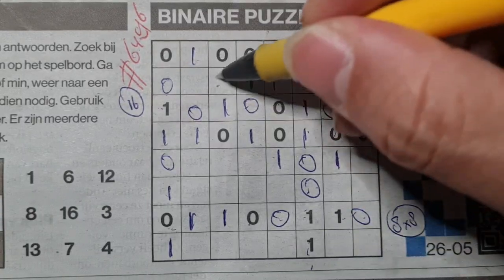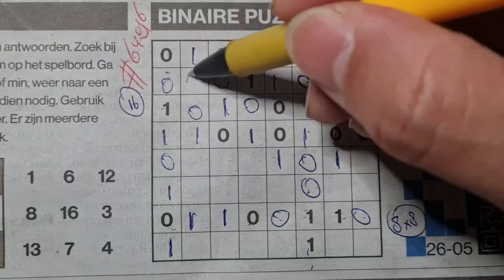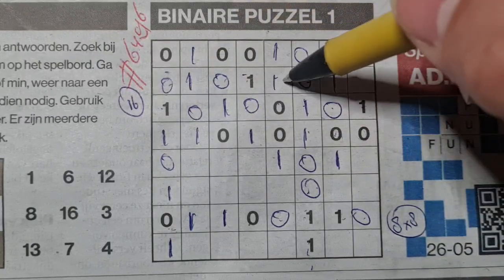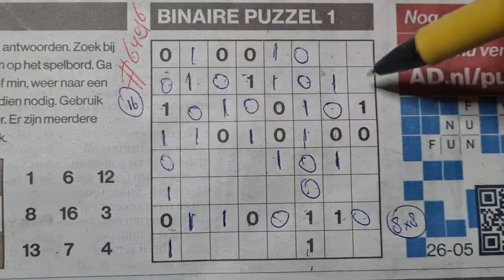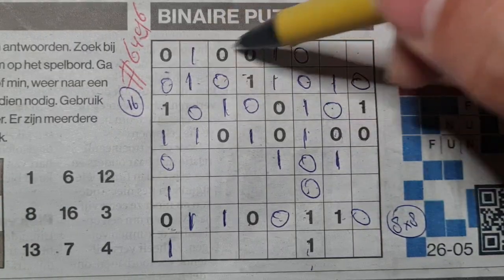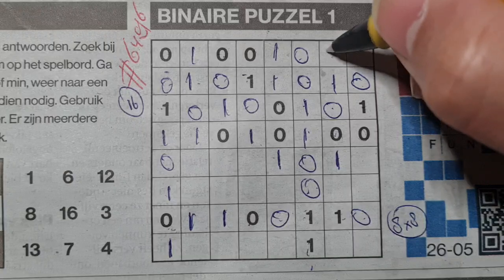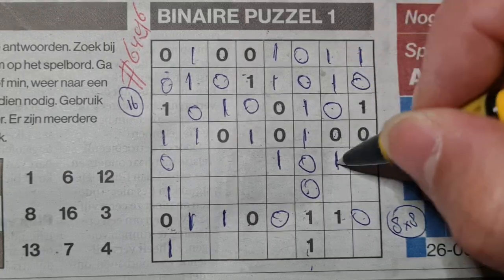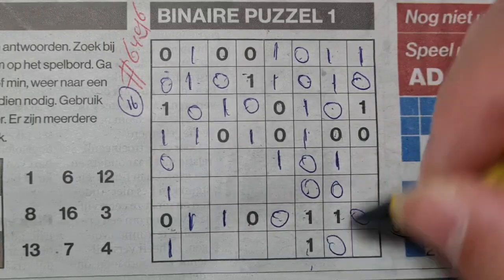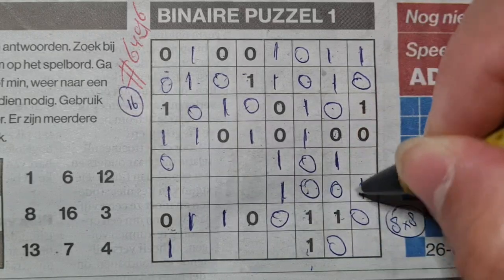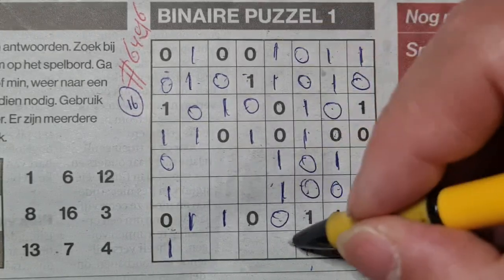Double 1, here no, there no. Between 2 0s comes a 1. 4 1s. 1, 2, 3, 4. So the rest are 0s. 4 0s we have here, so the rest are 1s. 4 1s we have here, so the rest are 0s. Double 0, here 1, there 1. 4 1s we have here, so the rest are 0s.